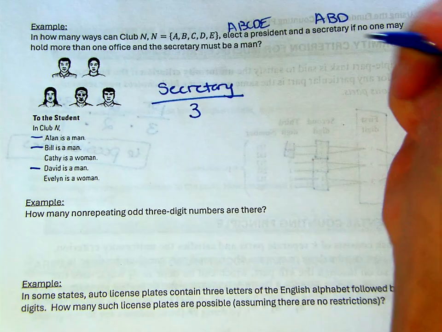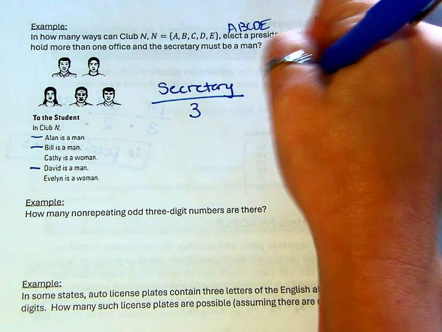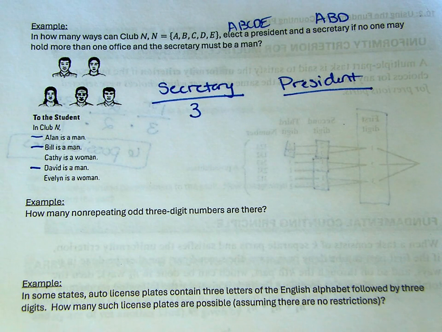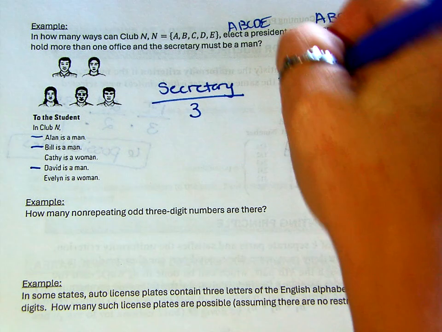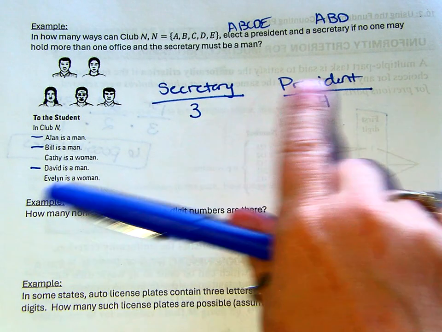Then I'm going to look at the president position. The only stipulation on the president is that it can't be whoever the secretary is. So instead of having 5 choices, I'm only going to have 4 choices. Because if David is secretary, he's no longer an option for president.